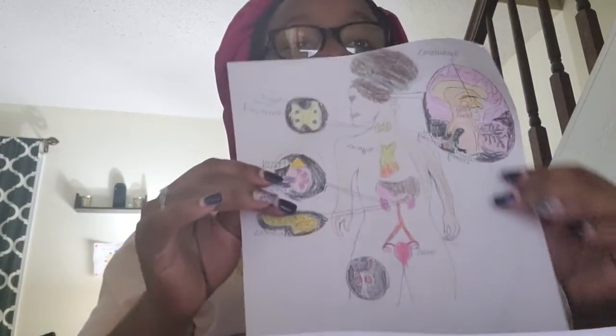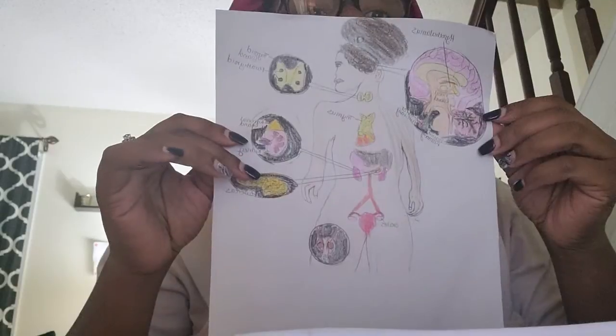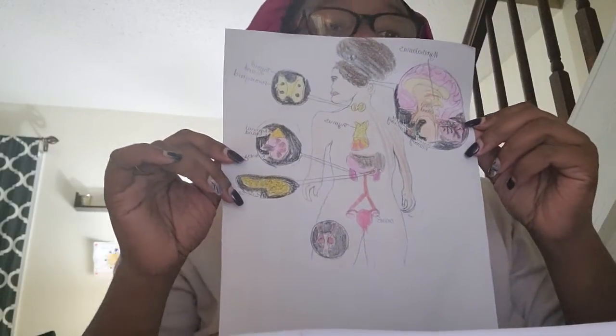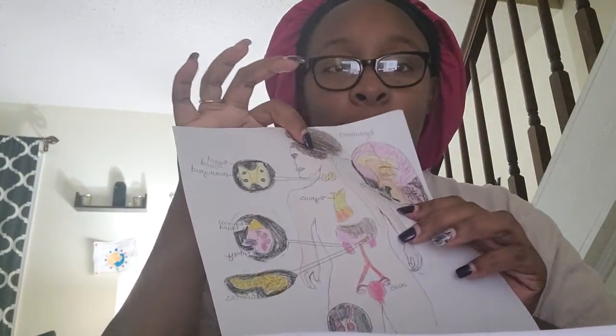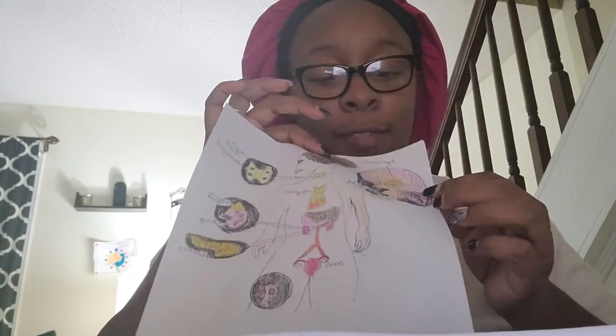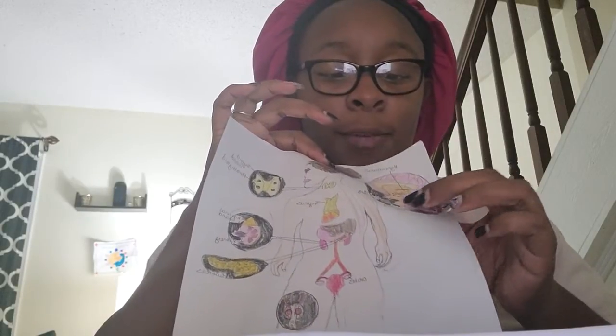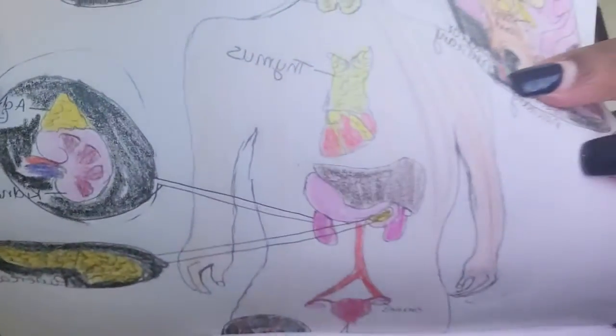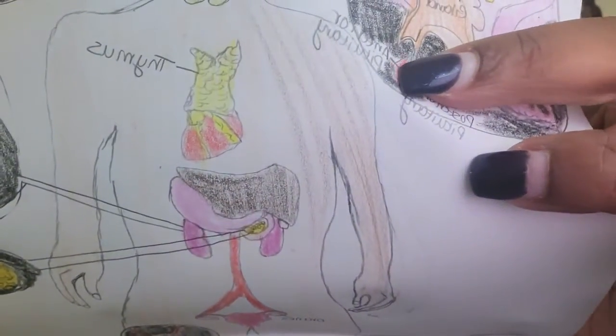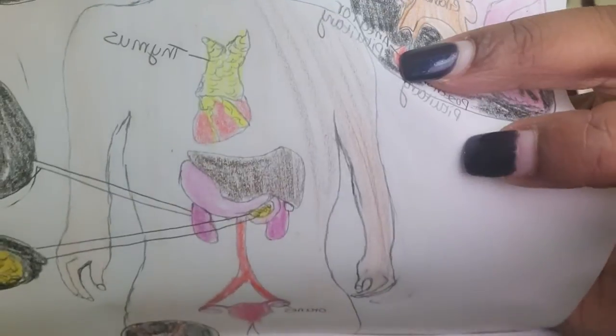Alright, so this is my video essay for endocrine glands. Here I have my drawing. And first I want to talk about the anterior pituitary. This is located in the brain, and my brain is over here off to the side. The anterior pituitary is here. Kind of color coded. So there's my anterior pituitary, is red.